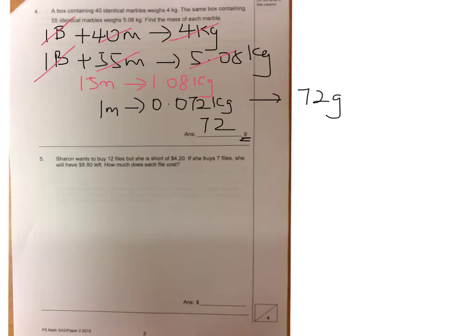Sharon wants to buy 12 files, but she's short of $4.20. If she buys 7 files, she'll have $8.80 left. How much does each file cost? Okay, such questions we have to use the number line. Start from 0 here. So short of 4.20, that will be minus 4.20. 8.80 left, plus 8.80.